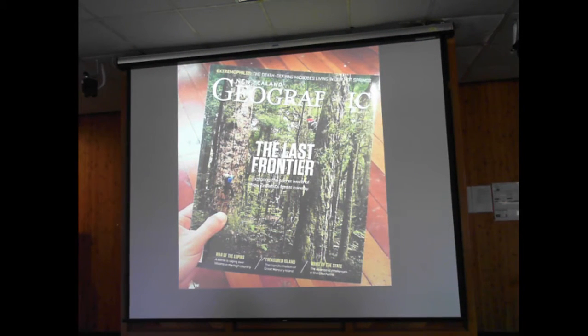We also had our work featured in New Zealand Geographic. They did a wonderful story that covered canopy research, looking at epiphyte researchers in New Zealand, as well as people studying insects and all other different species that live in the canopy of New Zealand's trees.